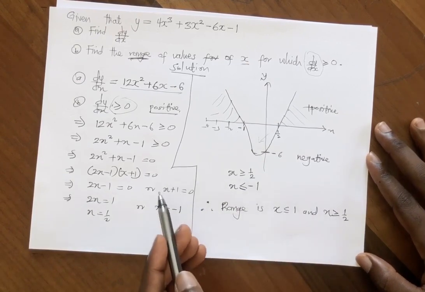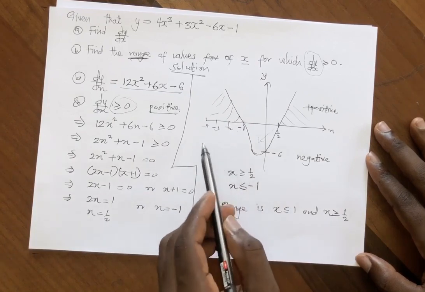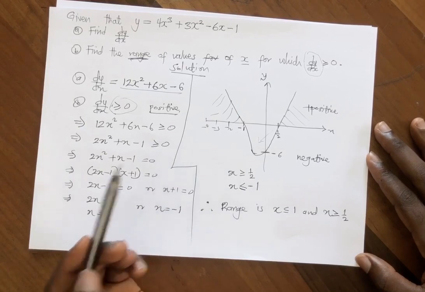Now, a tip for you. It will be best in your own interest to get a sketch of the curve to see where it is positive and where it is negative.